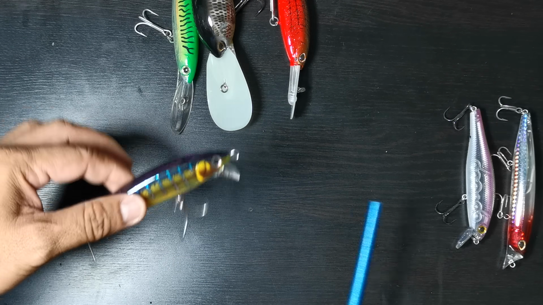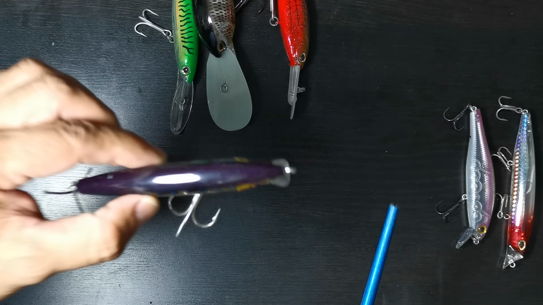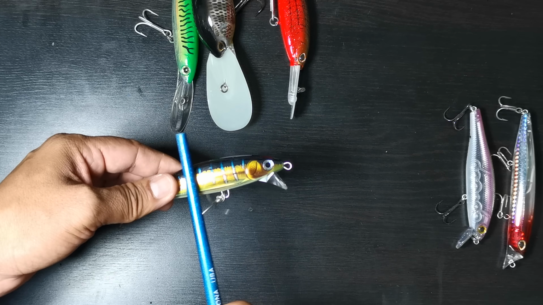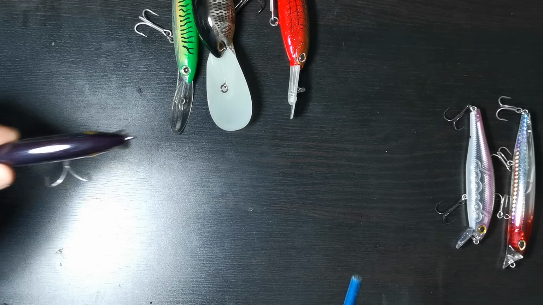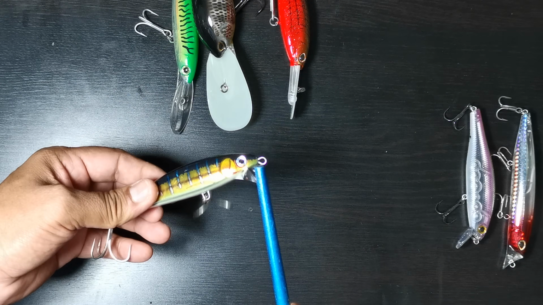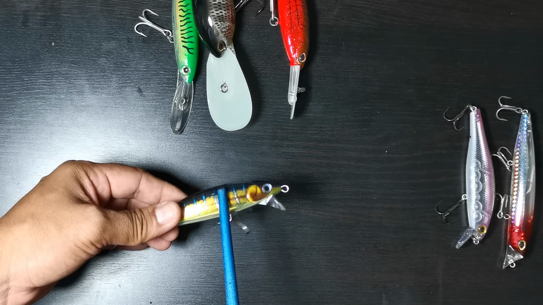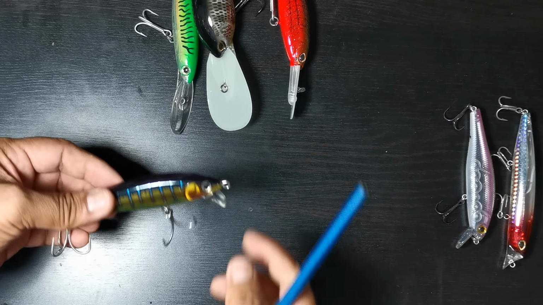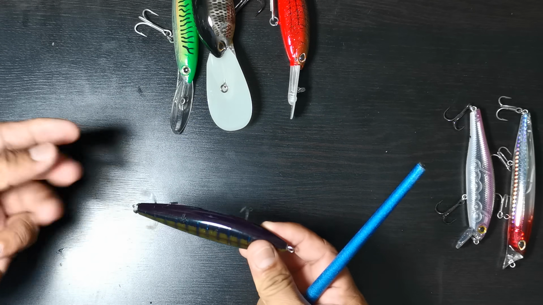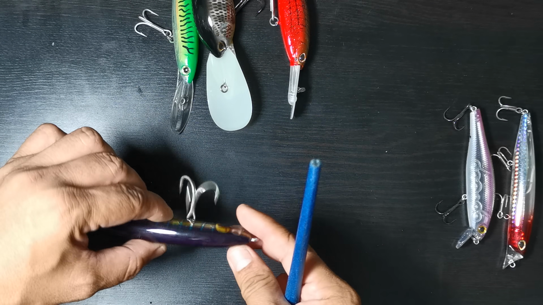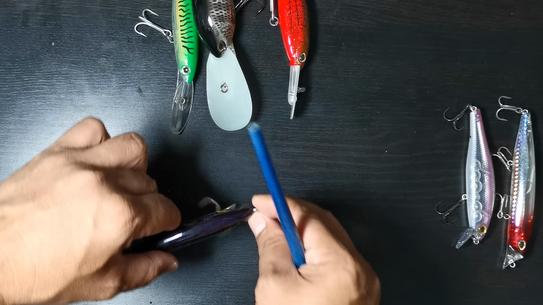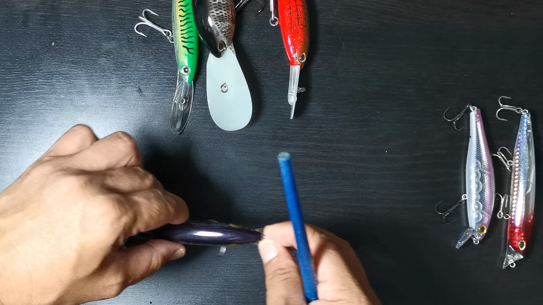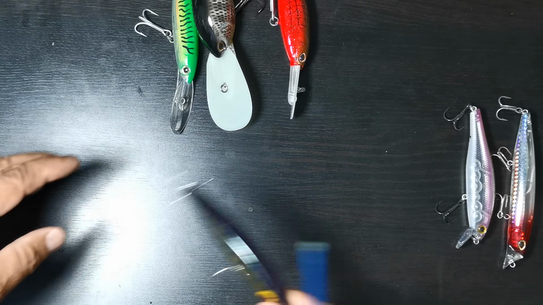This is a sinking lure. It's a heavy sinking lure, so it casts far, and when you reel, it gives this particular lure the stability it needs. So even if you're reeling fast, it'll roll, it will wobble, but it won't skip out of the water.